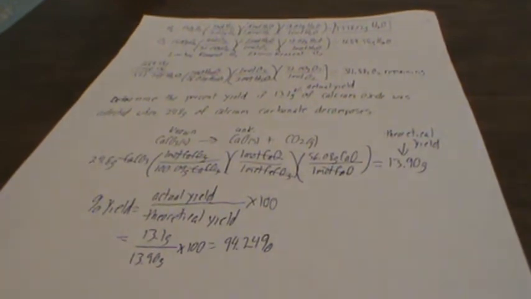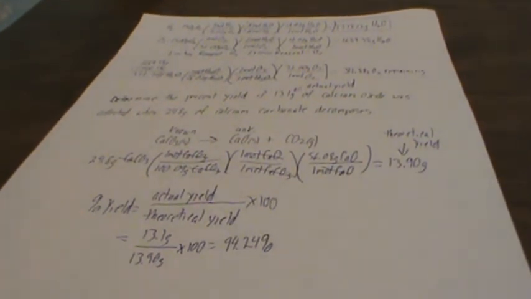Is that a good percent yield? Well, it kind of depends on where you're working at. If you're working for a chemical company, this is not a good percent yield. They want percent yields at least 98%. They want either 99% or 100%, because if you're getting 100% yield, what you're putting into it, that's what you're getting out of it. You're not wasting anything. Academia, if you got 94.24% on a reaction that you're researching, that's wonderful. A lot of times in academia, the percent yield would be down in the 50s or 60s.